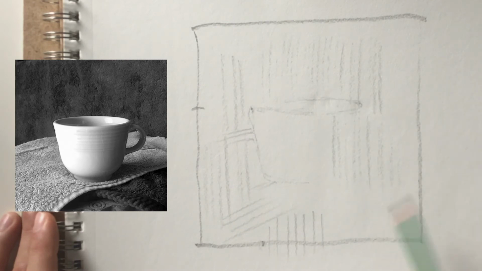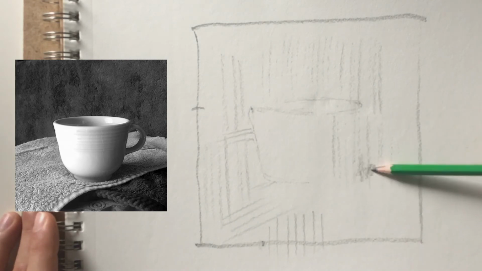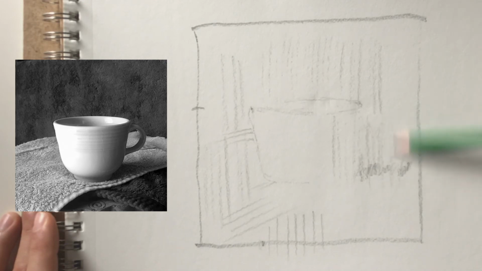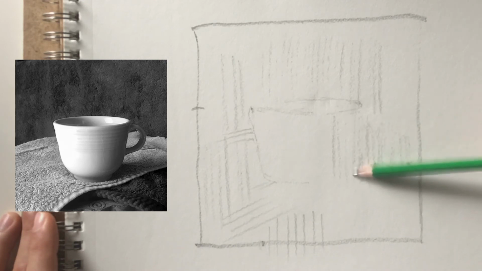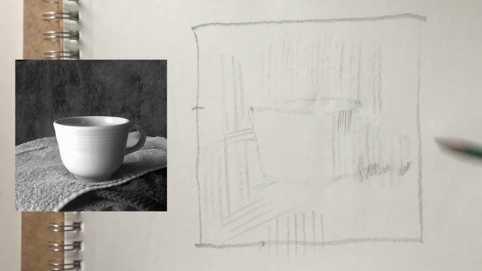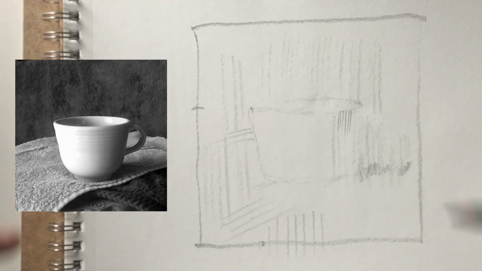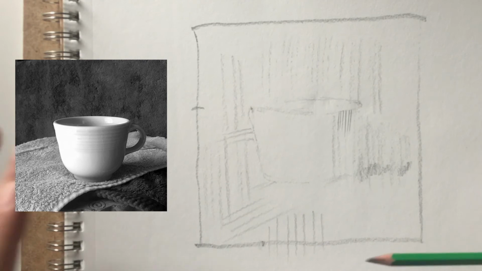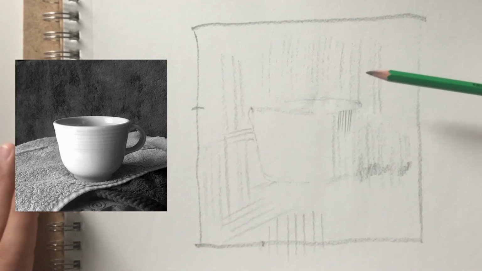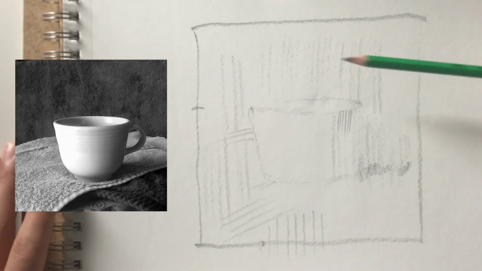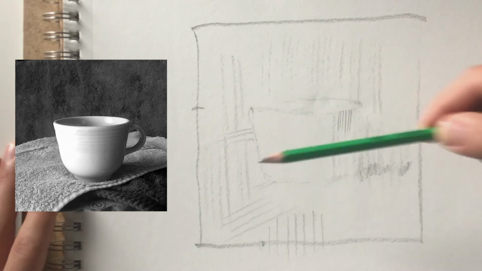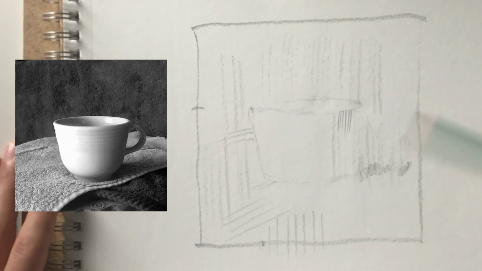If you're more comfortable just scribbling, that's totally fine too. But really from here, understand that you can always add more strokes to make something darker. So you don't have to get it the right value of darkness the first time. Just slowly build up your image, and when you find that you need to make something darker, you can go back and add strokes. So I'm going to do a little bit of that here.